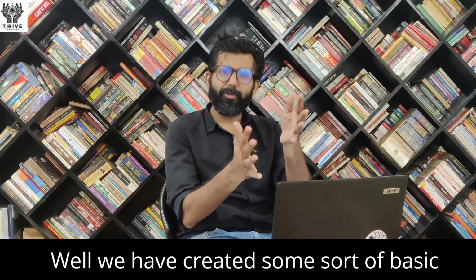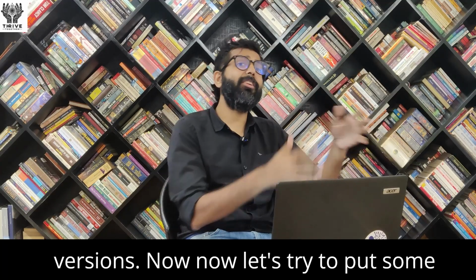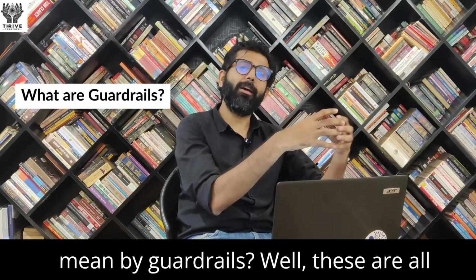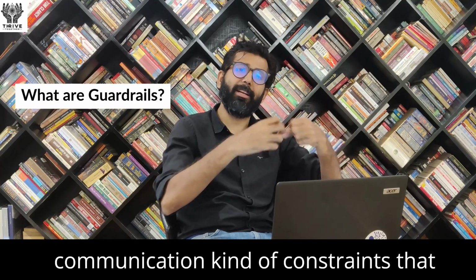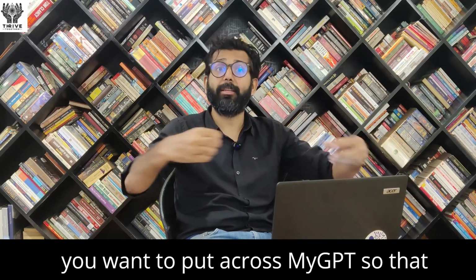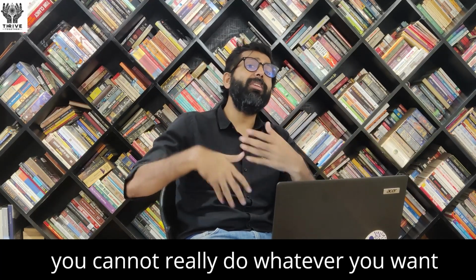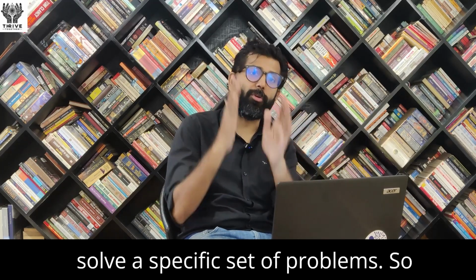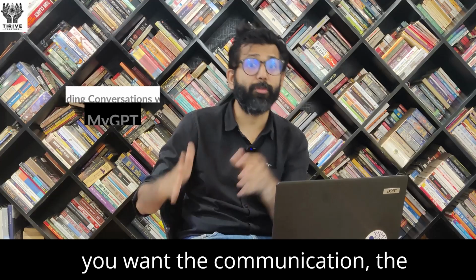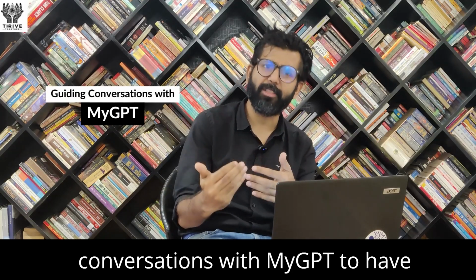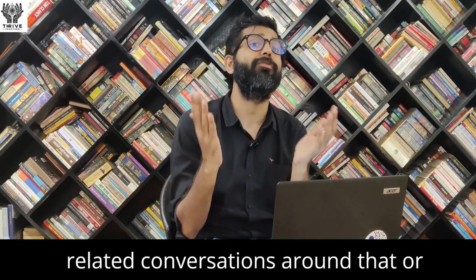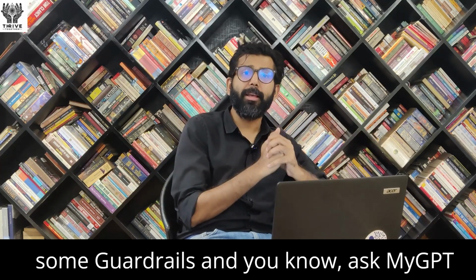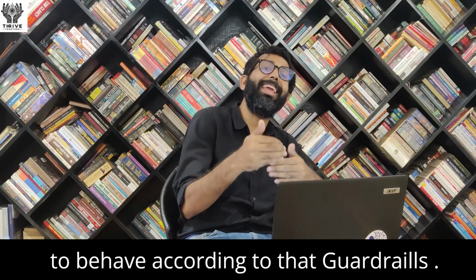We have created some sort of basic versions. Now let's try to put some guardrails into it. Well, what do you mean by guardrails? Well, these are all communication constraints that you want to put across a MyGPT so that you cannot really do whatever you want. You want the MyGPT to basically solve a specific set of problems. So you want the conversations with MyGPT to be related to those kinds of problems, right? So that is why you can put some guardrails and ask MyGPT to behave according to those guardrails.